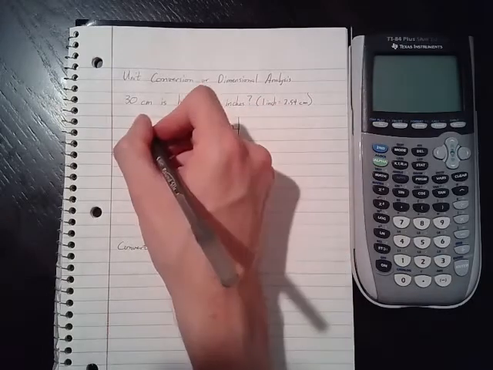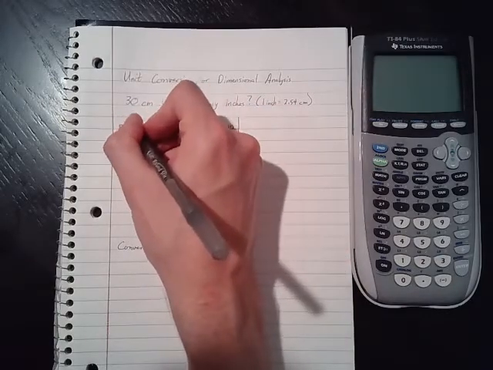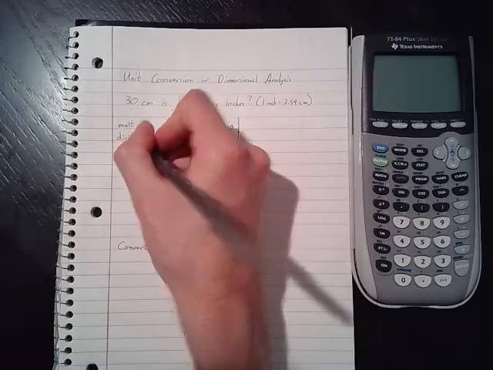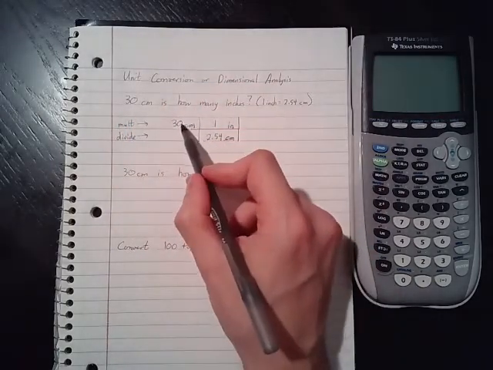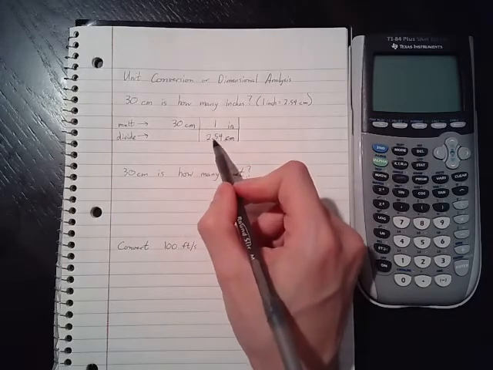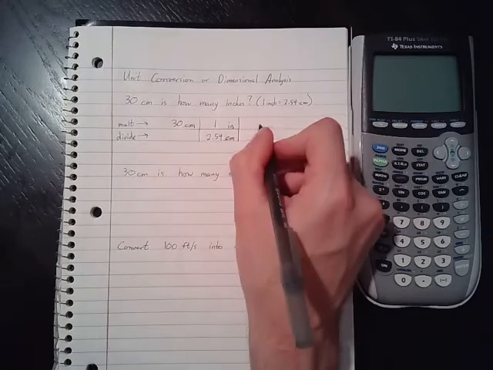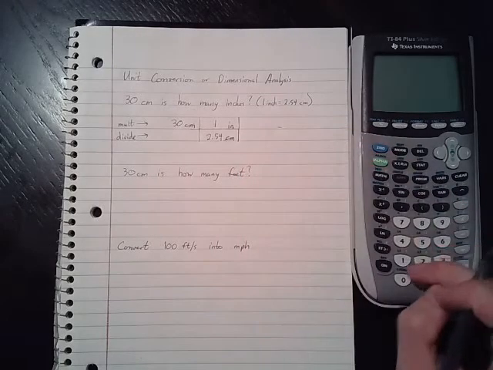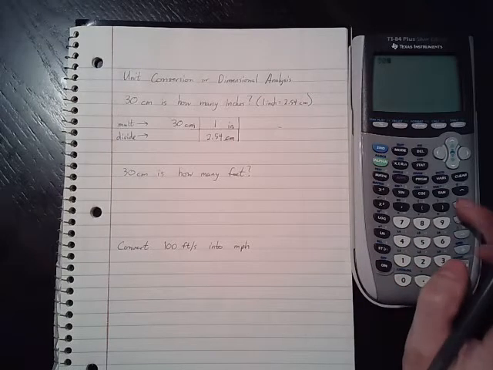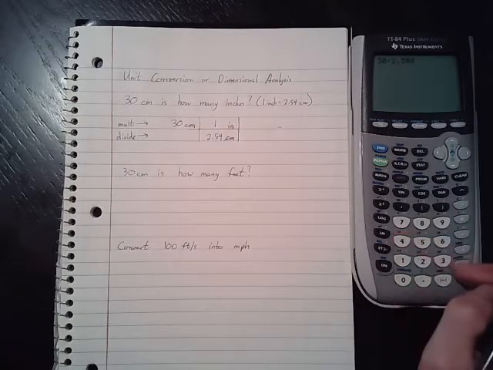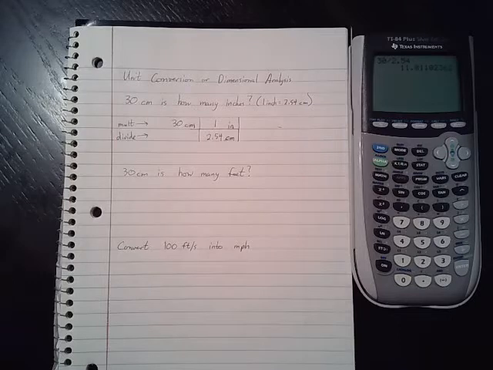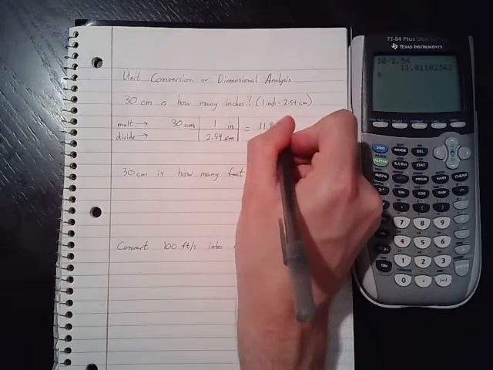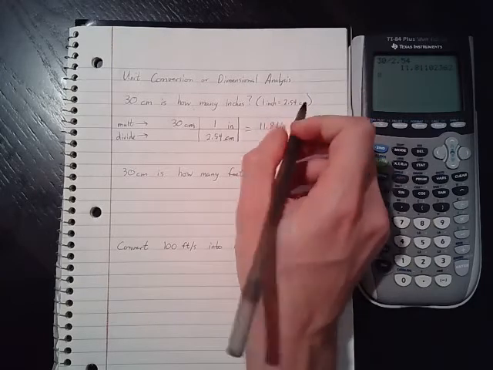Any number that's in the top, you multiply. Any number that's in the bottom, you divide. And you just work your way from left to right. So this is telling me I need to do 30 divided by 2.54. And that will give me the answer that we're looking for. 30 divided by 2.54. That is 11.81 approximately. And that is inches.